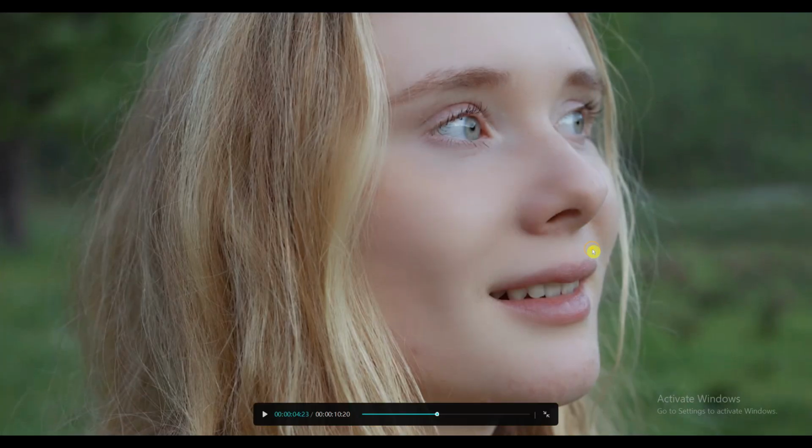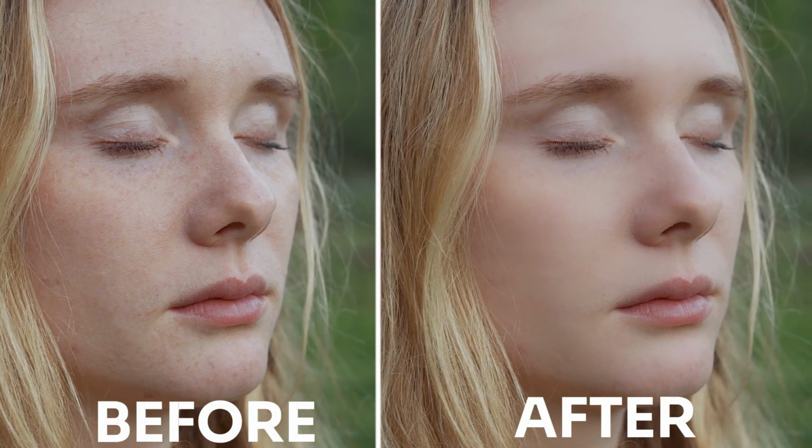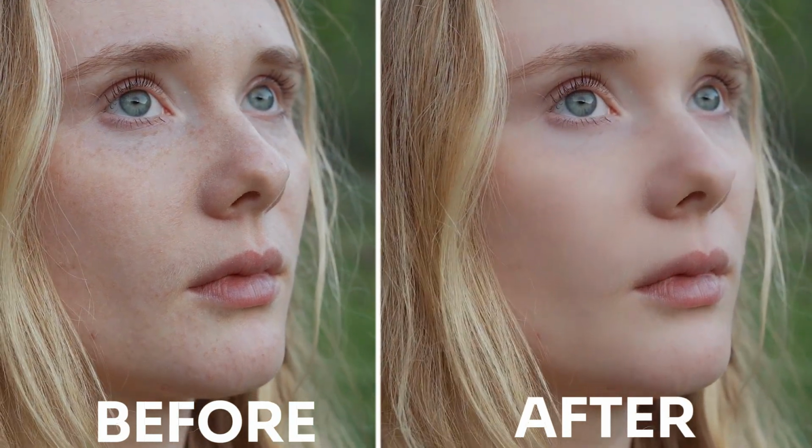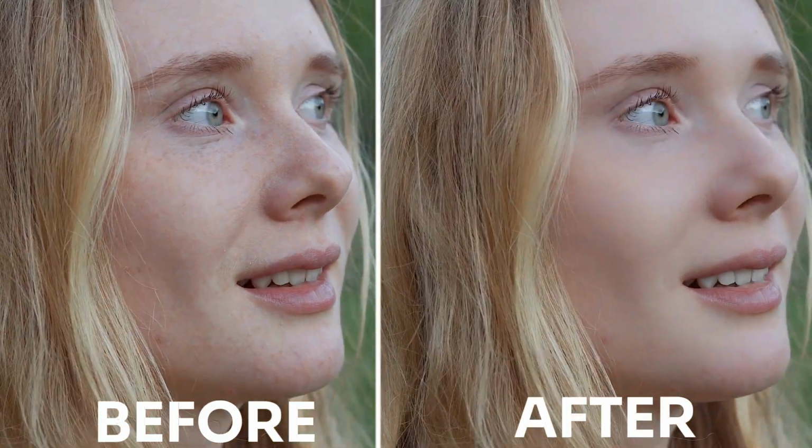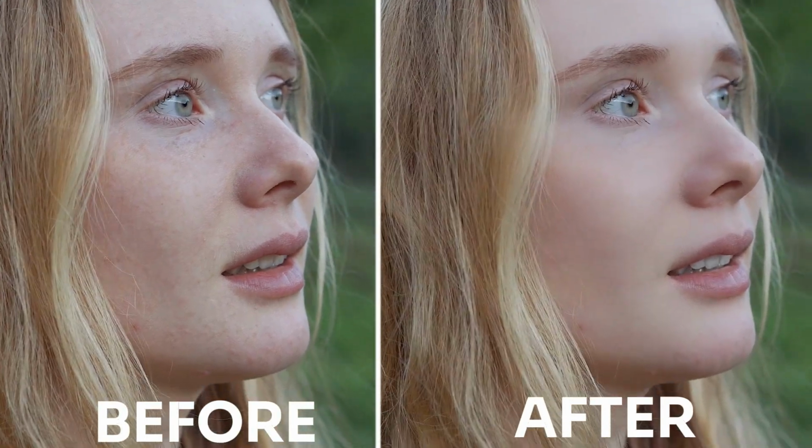Now see the output on the full screen. The face is now smooth. Spots are not showing. If you keep both before and after change videos side by side, you will identify the differences easily.